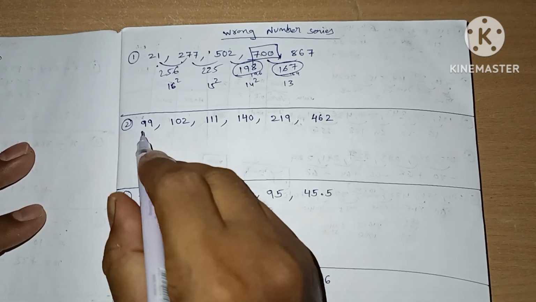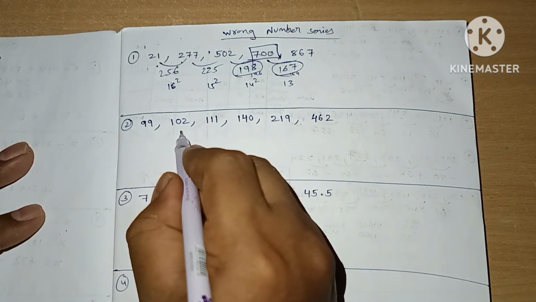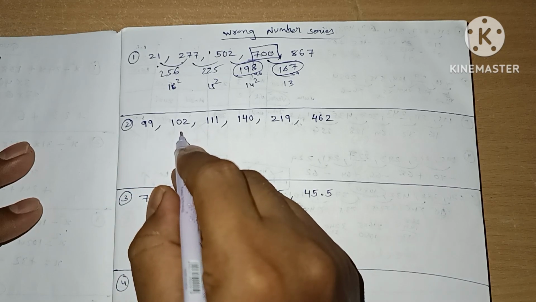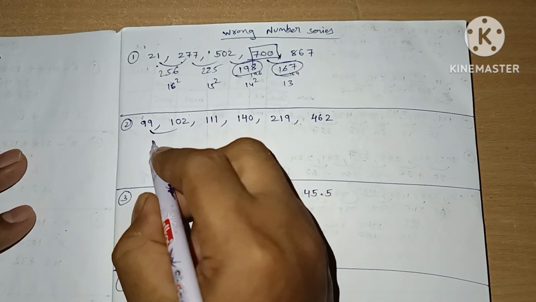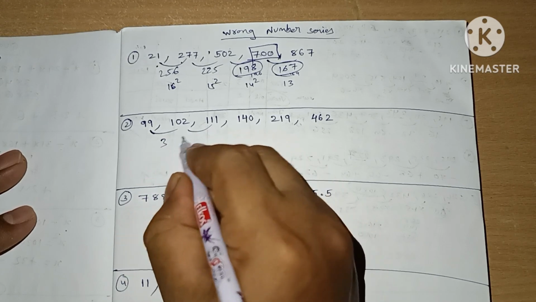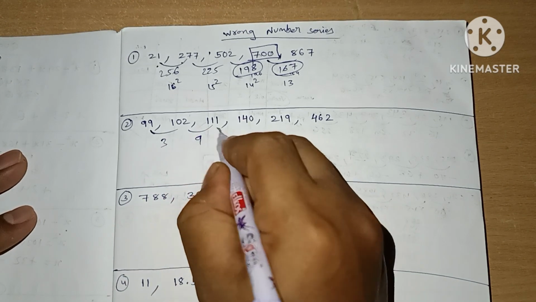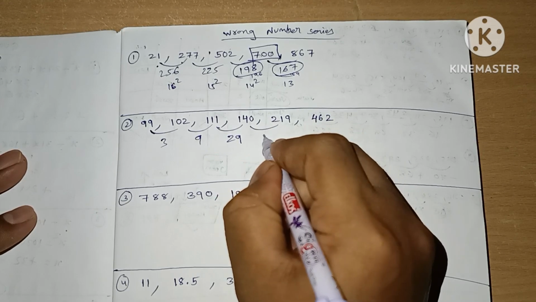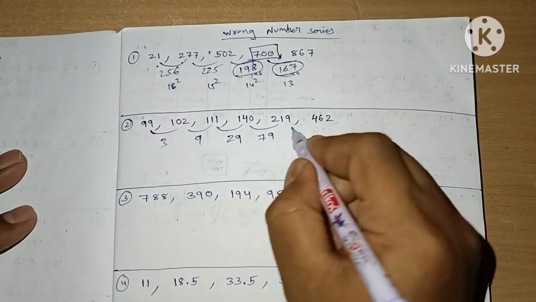Okay, let's go with the second question. Here the difference between each number is very low, so we'll go with the differences. Here the difference between these two is 3. Here the difference is 9. Here the difference is 29. Here the difference is 9 and 7.